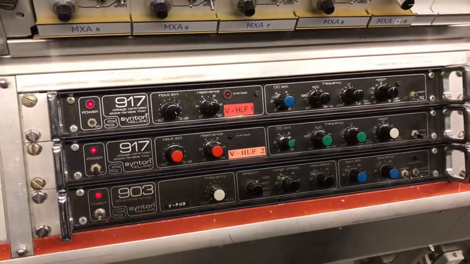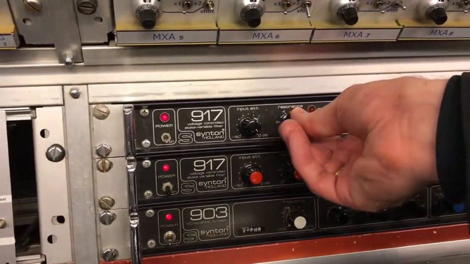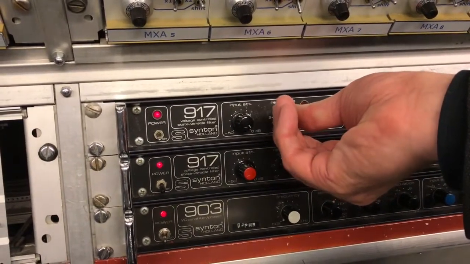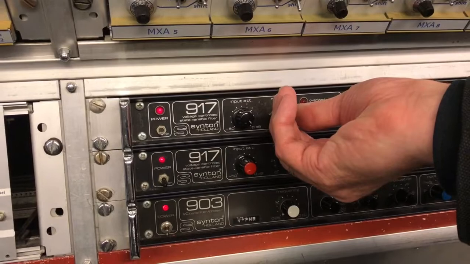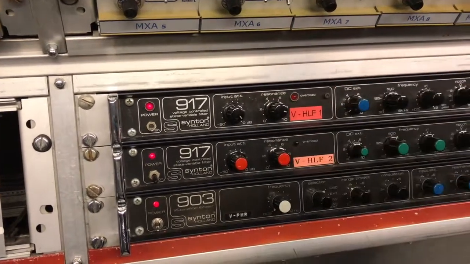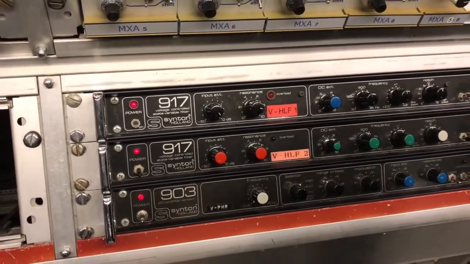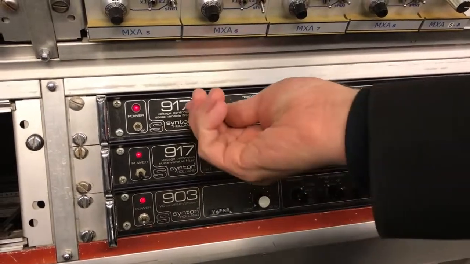This resonance can be brought up so far that the cutoff frequency becomes audible as a pitch. Yeah?